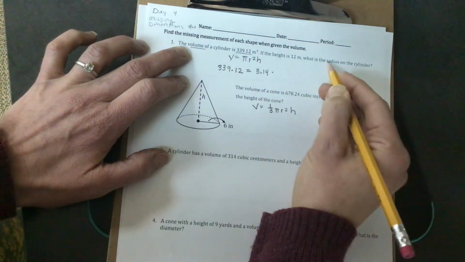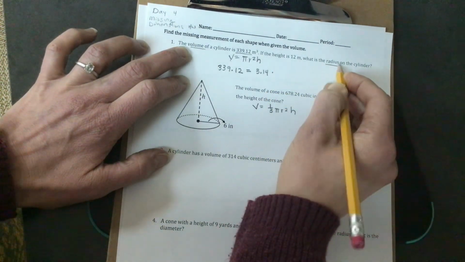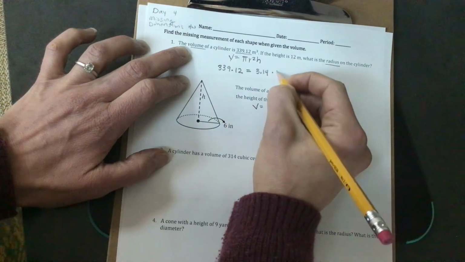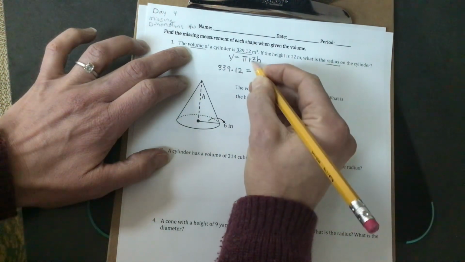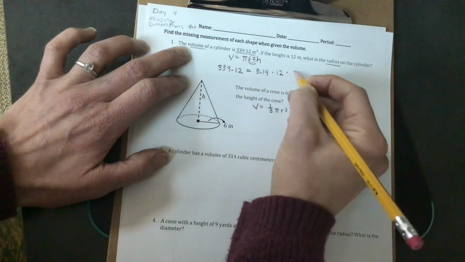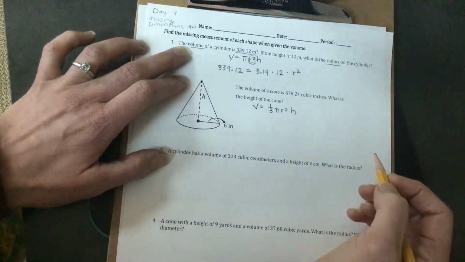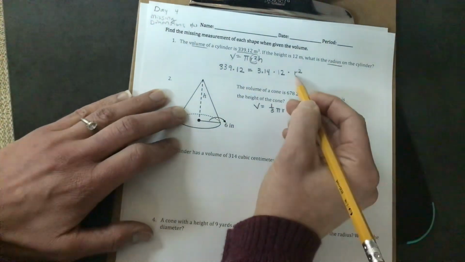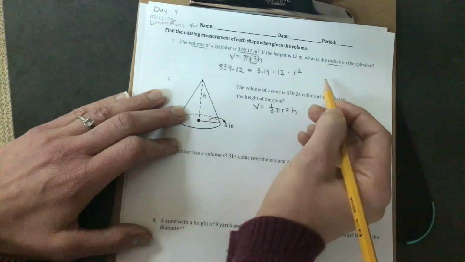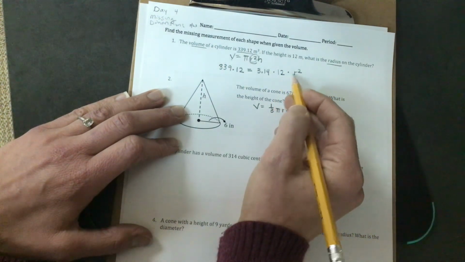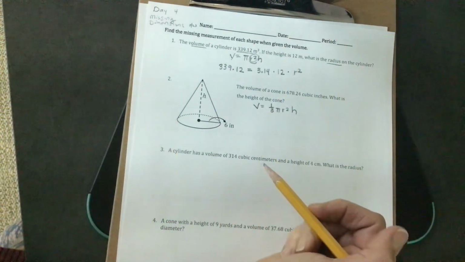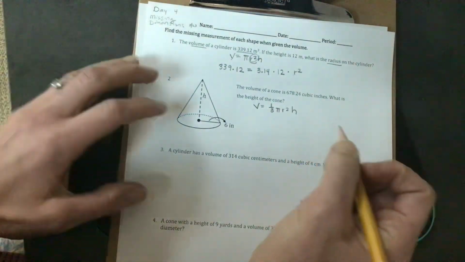We don't know the radius, but we do know the height is 12. So I'm going to go 12 for my height, and I have to leave r squared. I like to keep the variable that I'm looking for at the very end.